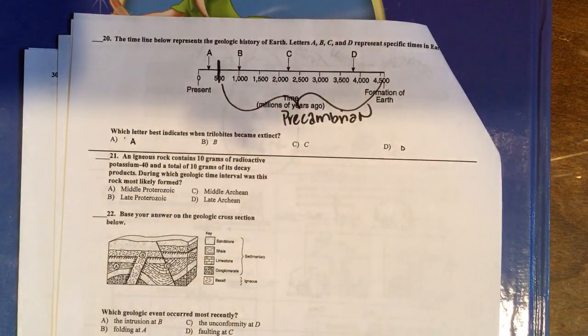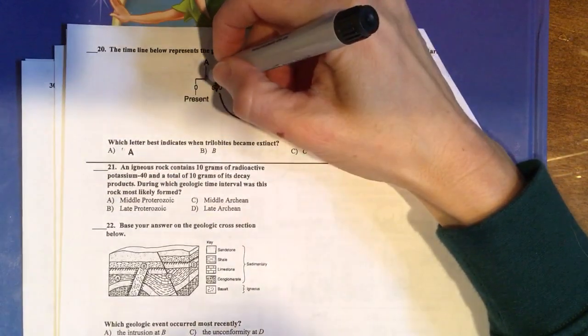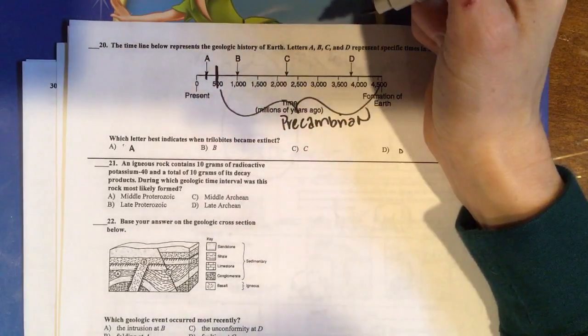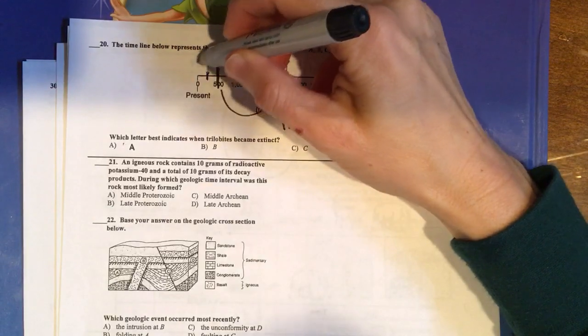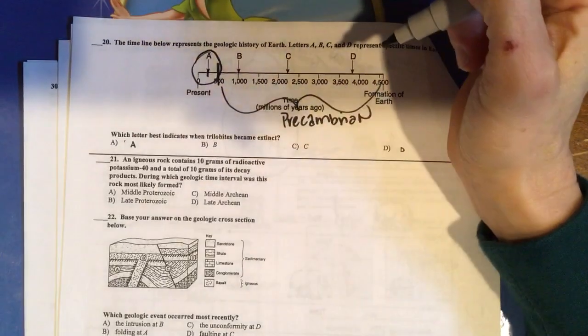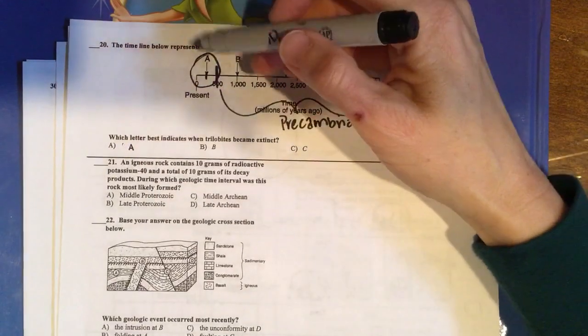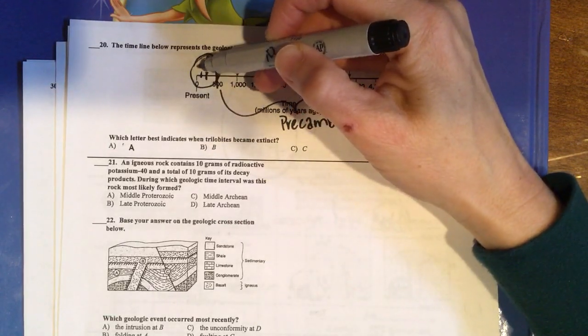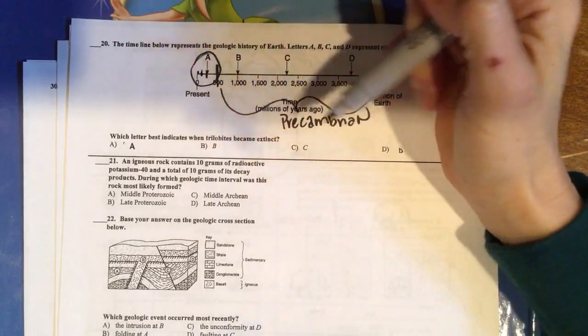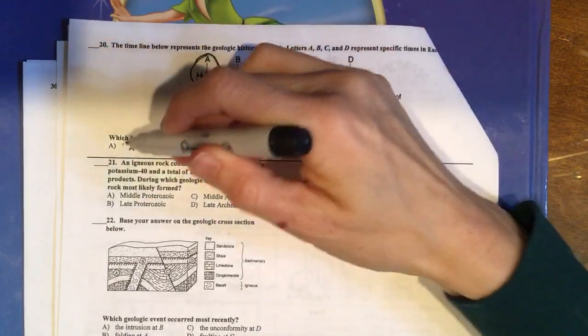If I look at this, 251 million years ago is like right here. It's really close to the present. You have to remember most of what we know, any life forms, is up here. And dinosaurs would have gone extinct here on this line, and humans would be right here. Okay, so A is your answer.